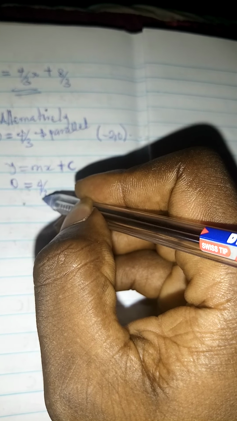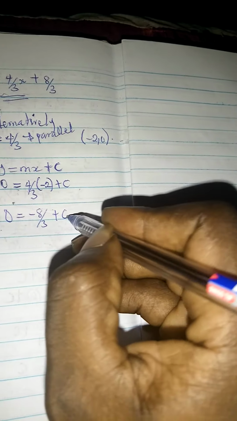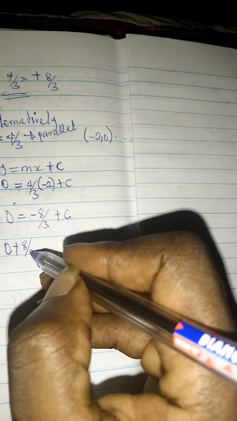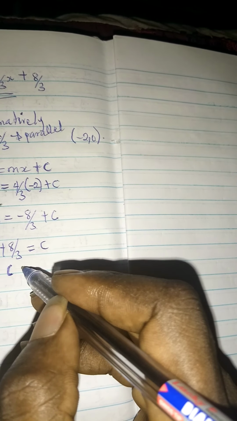Our m is the slope, which is 4/3. And what is our x? That is the second value, which is -2, then plus c. So 0 equals 4 times -2 is -8/3 plus c. This -8/3, by the time you take it to the other side, becomes 0 plus 8/3 equals c. So from there we have c equals 0 plus 8/3 is 8/3.